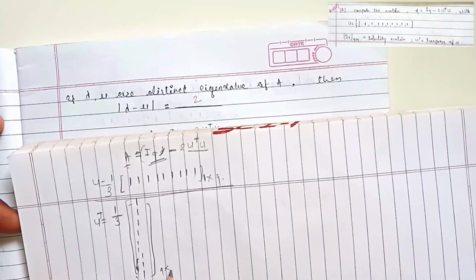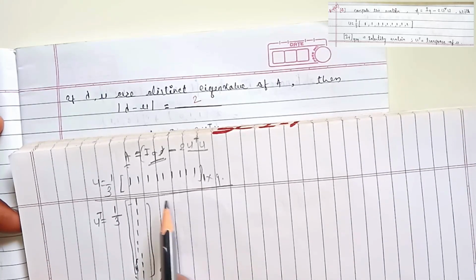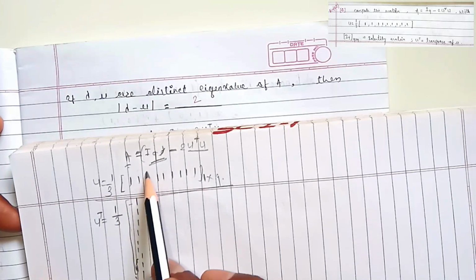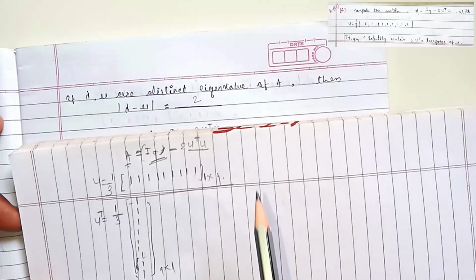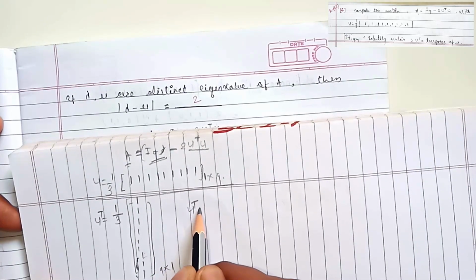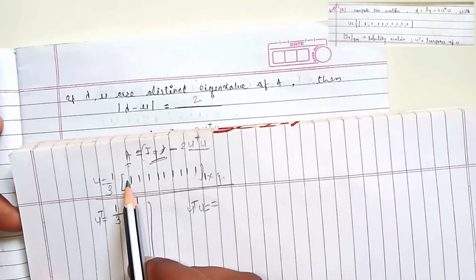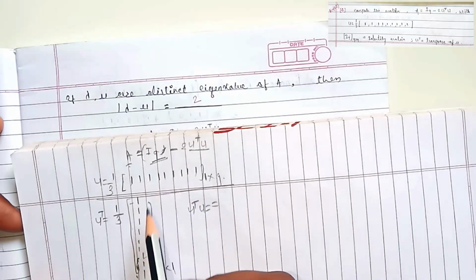This is now a 9 by 1 matrix. So we have U and U transpose here. What we want is 2 times U transpose into U, so find U transpose multiplied by U, and multiply these two matrices.